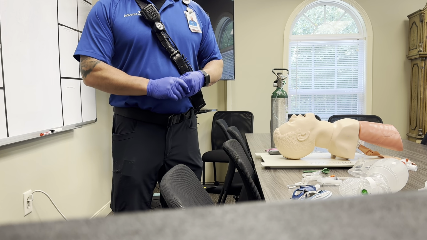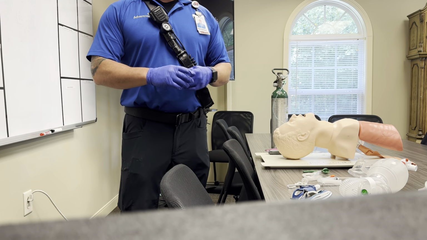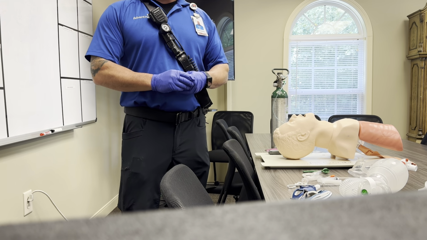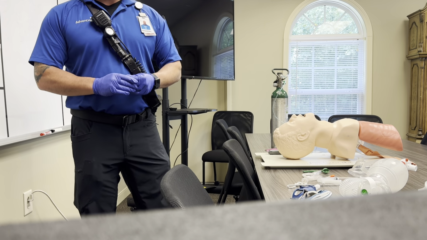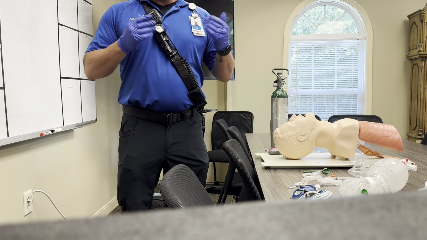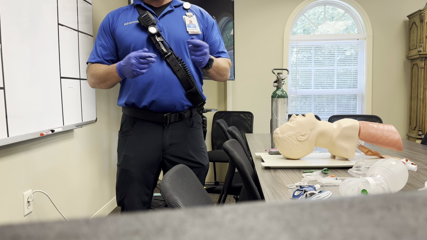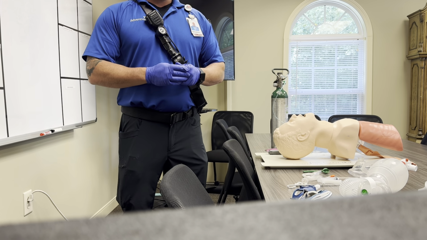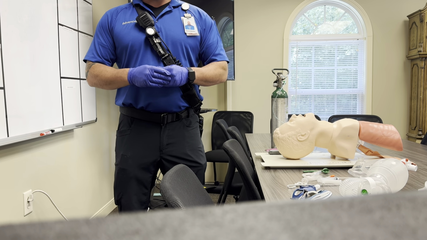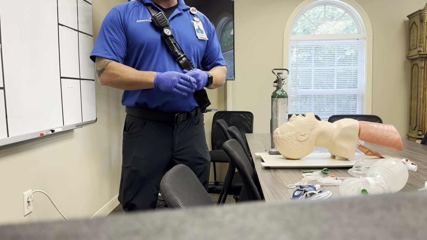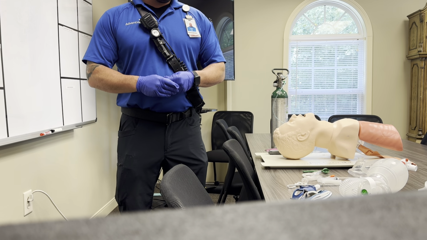So you as a student should be able to tell me some indications and contraindications. Just a few indications, obviously, patients in cardiac arrest, they can't control their airway, etc. Contraindications, that patient has an intact gag reflex. Let's say you're a service that doesn't carry any paralytics, anything like that, that they can RSI a patient. That would be a contraindication.